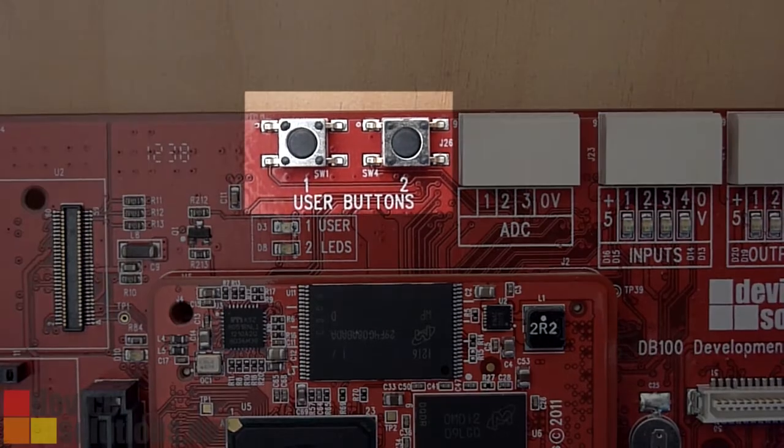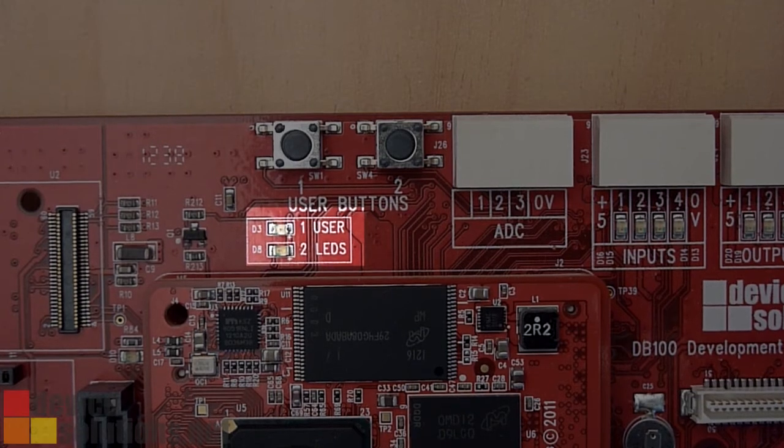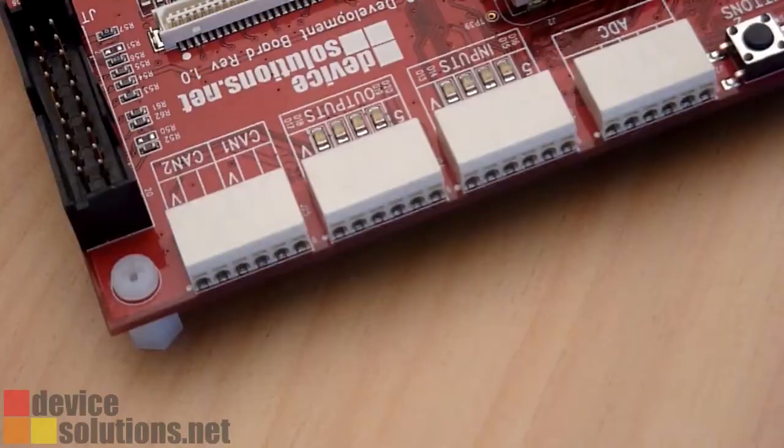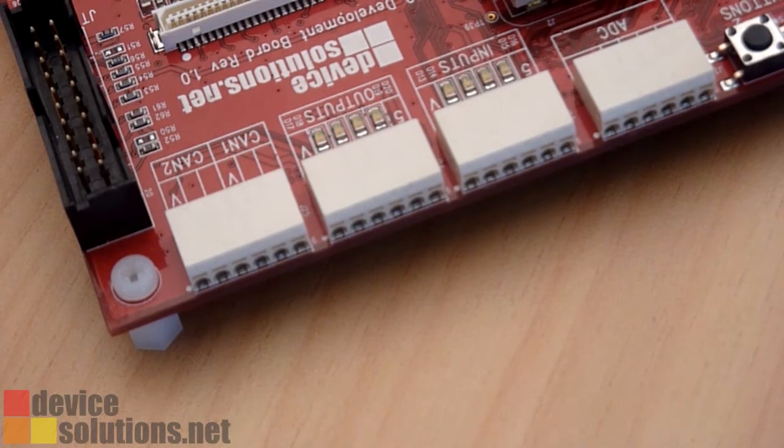The Opal Dev Kit also has 2 push buttons and 2 LEDs, which are available for use in your application, along with 3 analog inputs. To help you wire things up quickly, we used push wire connectors. These take 18 to 24 AWG solid and stranded wire.